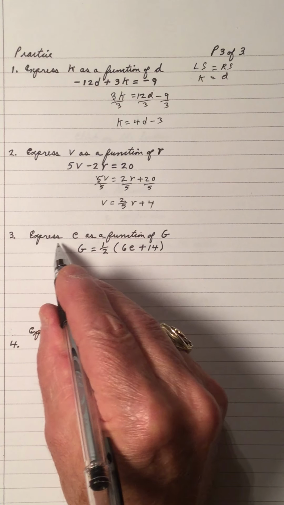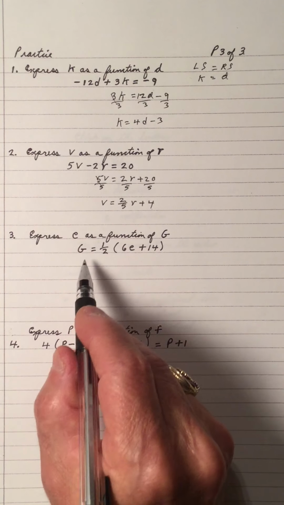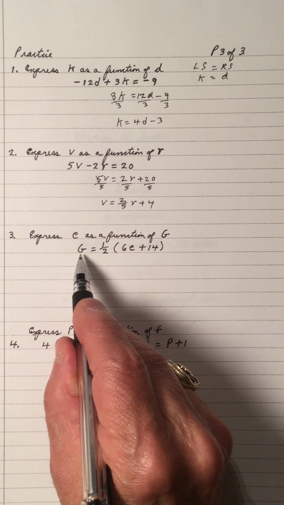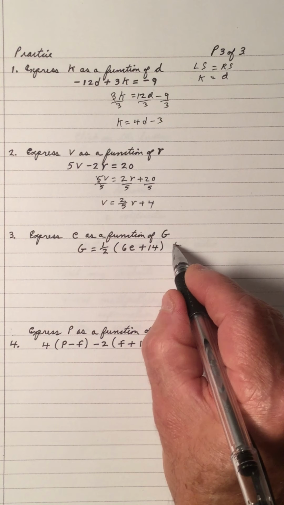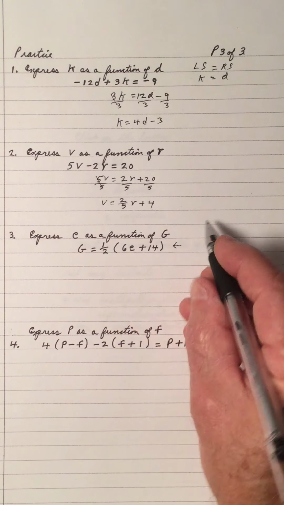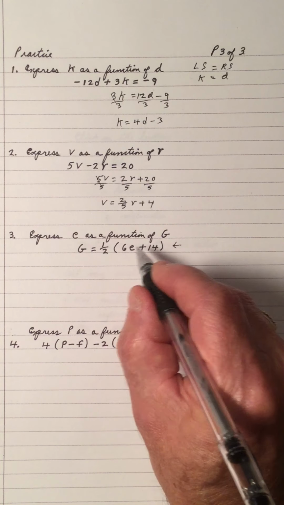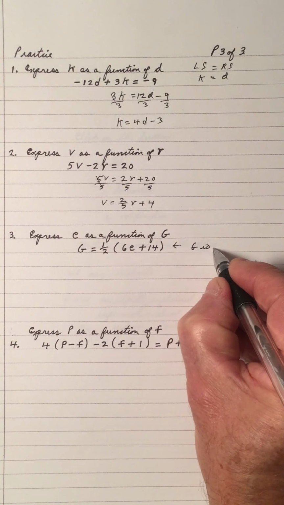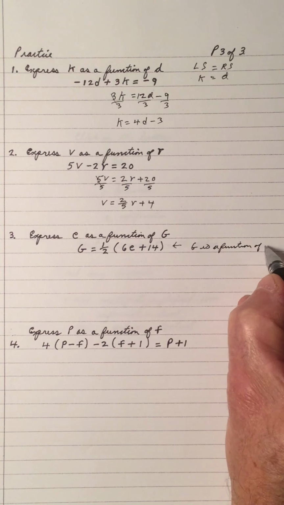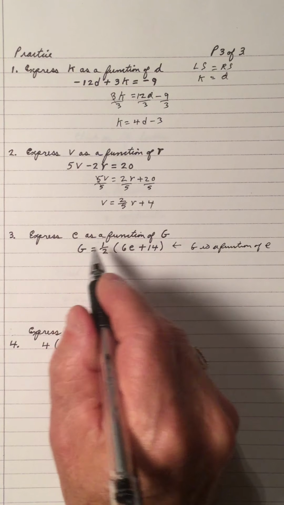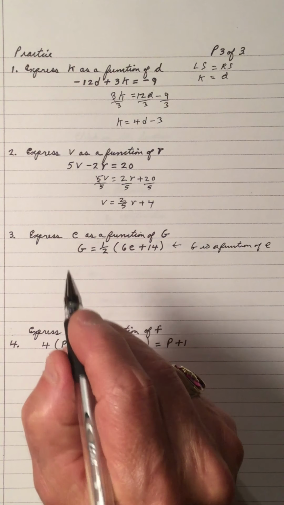And express E as a function of G. That means E has to go on the left. Notice right now that the G is on the left, E is on the right. So as this equation is right now, G is a function of E because it's solved for G, but we don't want that. We want E as a function of G. We want E to be on the left.